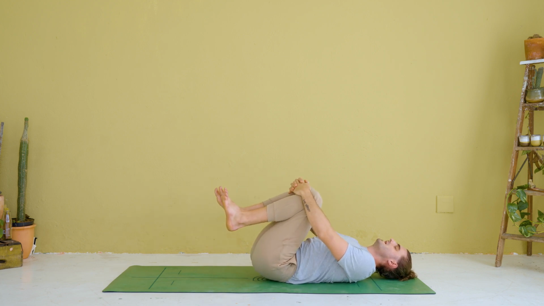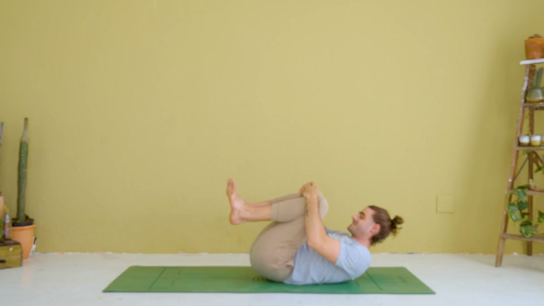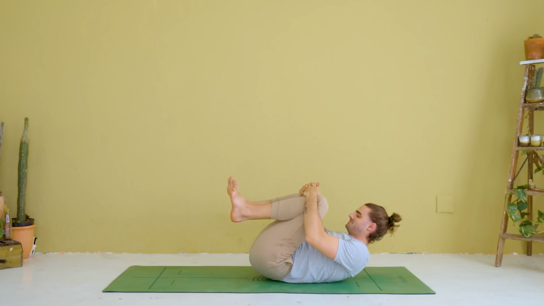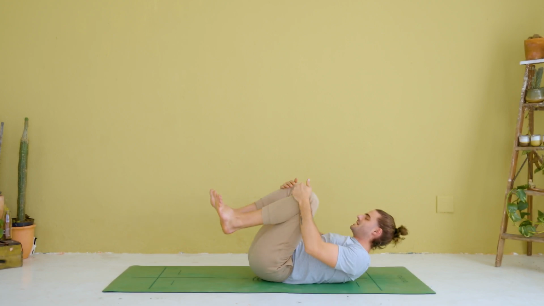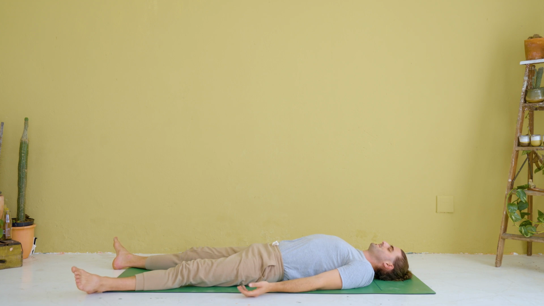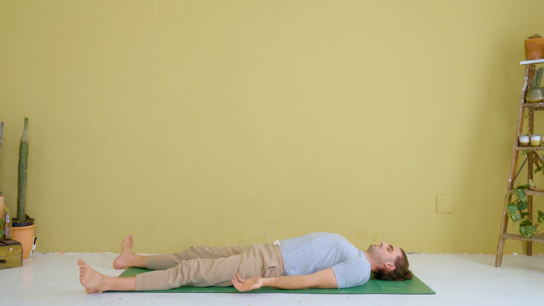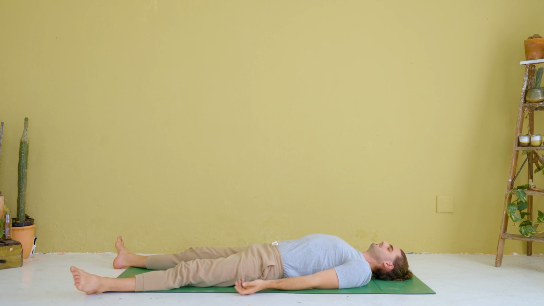Inhale, raise your forehead up towards your knees. Reconnect with your dedication or intention. With an exhale, release and relax into your Shavasana. Well done. Allow your toes to flop out. See if you can get your palms facing up to open up your chest, tuck your chin.